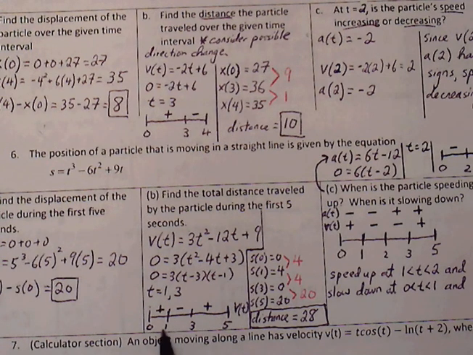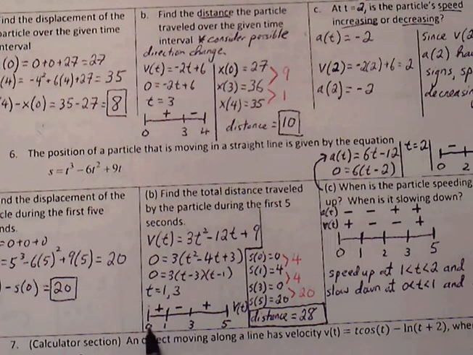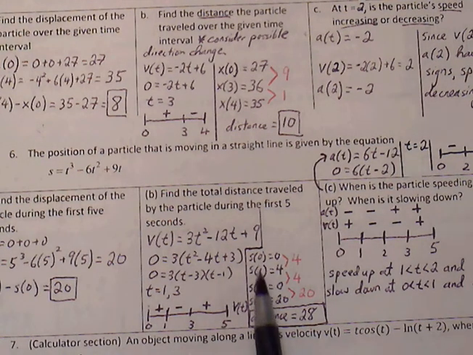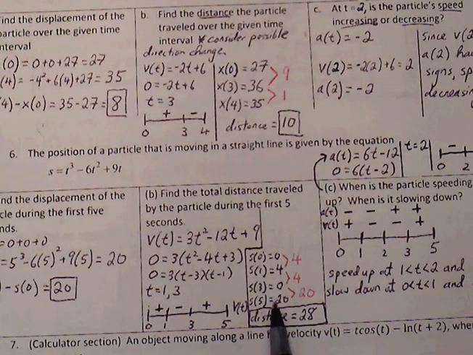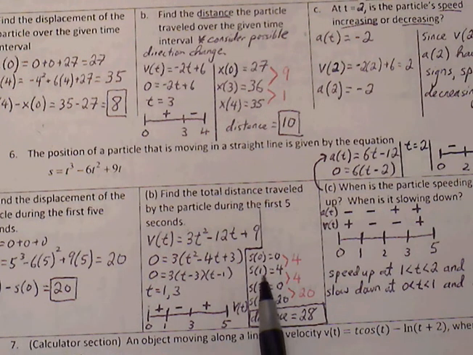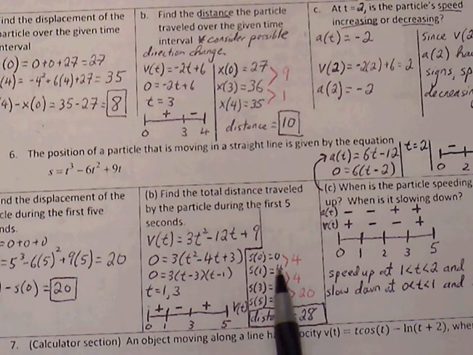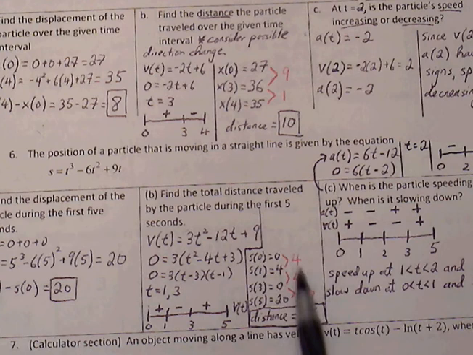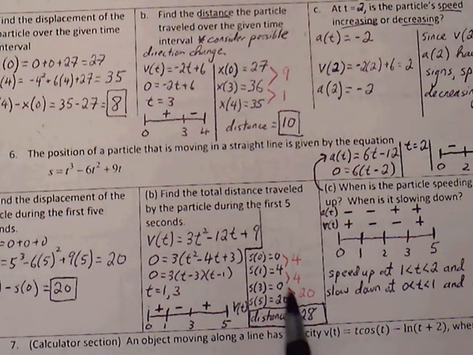So we need to identify the position at each of these points. So plug all these t values back into the original position function. We know 0 and 5 will give us 0 and 20. The ones in the middle are s of 1 and s of 3. So plug 1 into the position function, you get 4. Plug 3 into the position function, you'll get 0. So then just find the distance between each of these points. Between 0 and 4 it's 4, between 4 and 0 is 4, between 0 and 20 is 20. So all these values should be positive. We add them together, we're going to get 28.